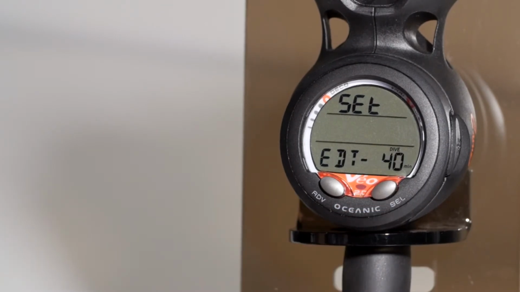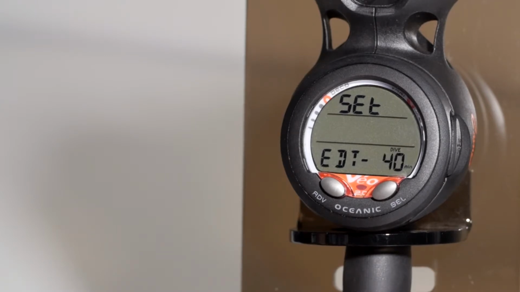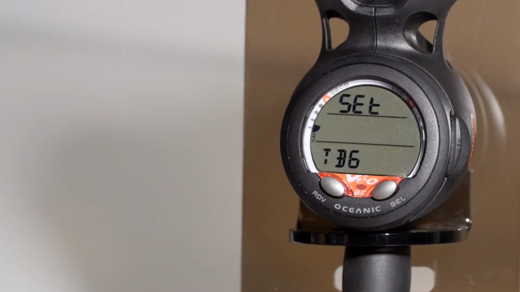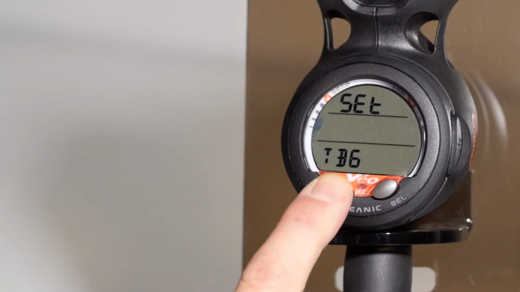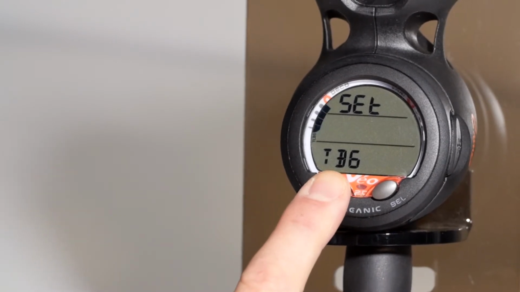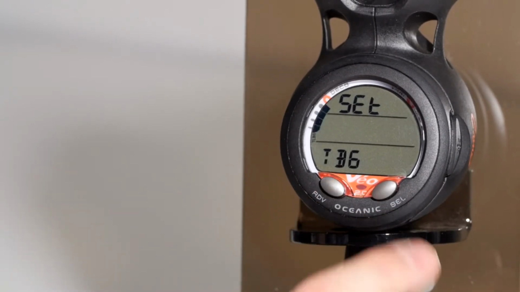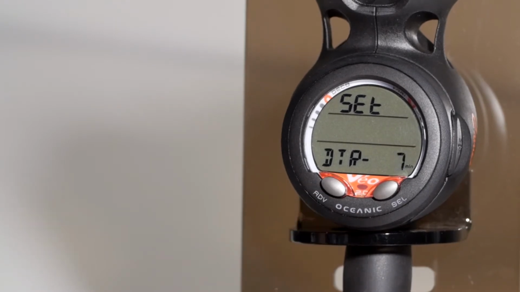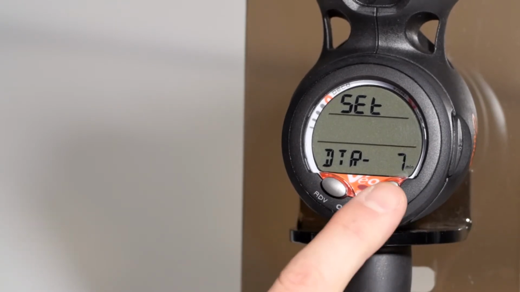EDT stands for Elapsed Dive Time Alarm. If you want a reminder after 40 minutes of dive time, you can set up an alarm for 40 minutes. Tissue Loading Bar Graph Alarm: you can decide at what point of tissue loading the computer will give you an alarm. DTR stands for Dive Time Remaining. If you want to be reminded when you have 7 minutes of dive time remaining, you can set the alarm at 7 minutes.